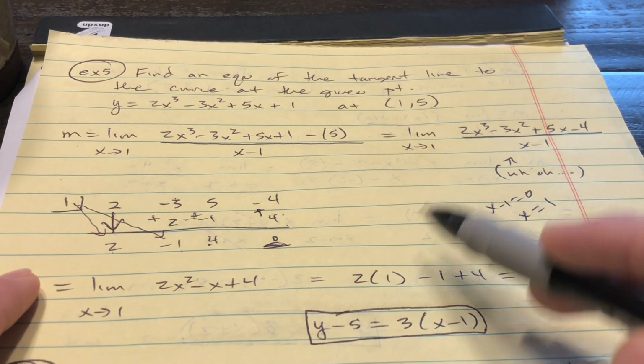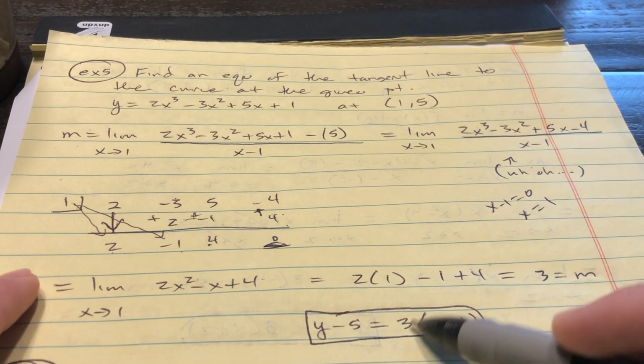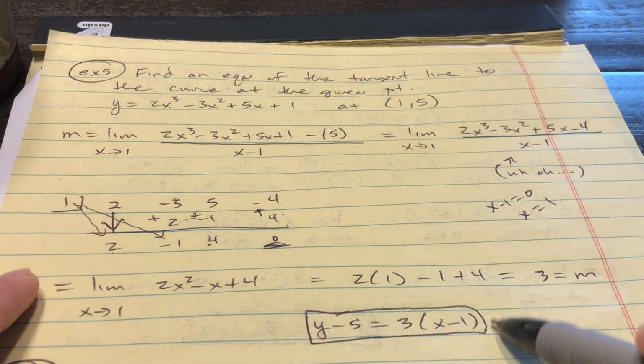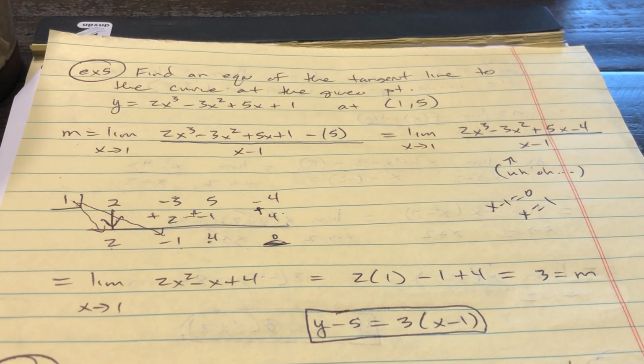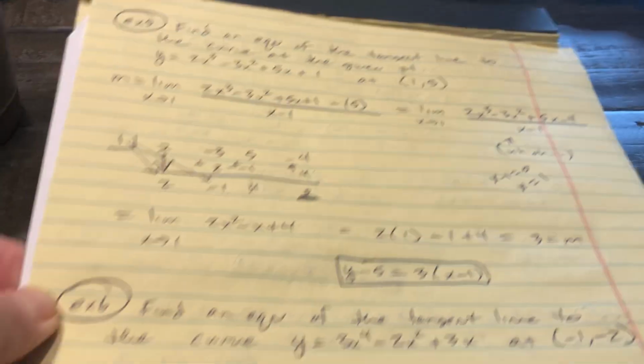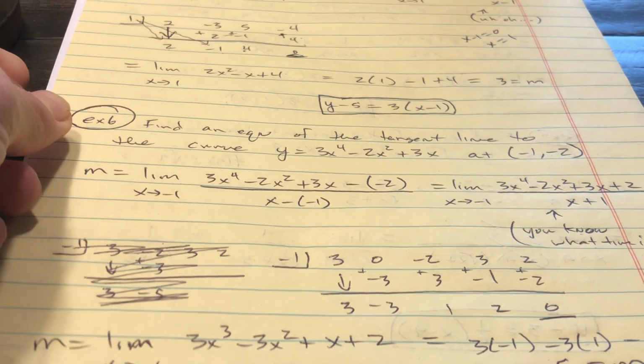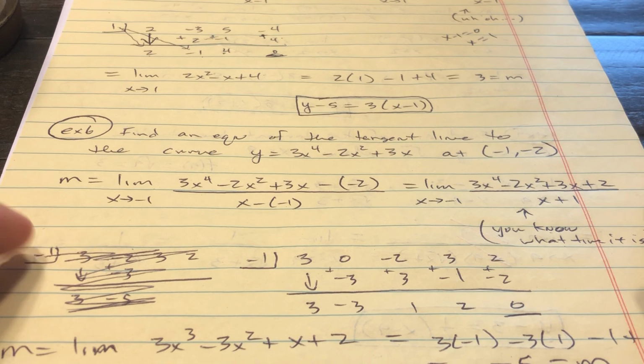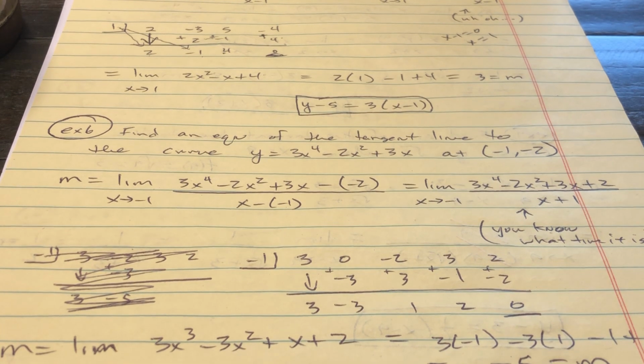So y minus the y value is equal to the slope times x minus the x value. I've got that right here. Excellent. Synthetic division will be in play on some of these. Please know how to do it. And we're going to finish here with number 6. Find an equation of the tangent line to the curve y is equal to 3x to the fourth minus 2x squared plus 3x.